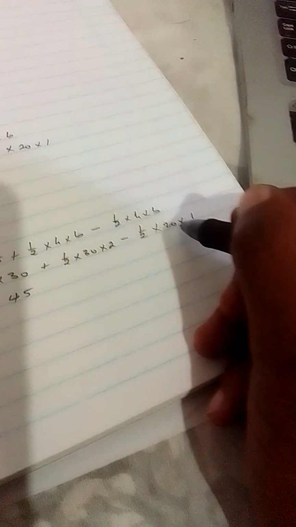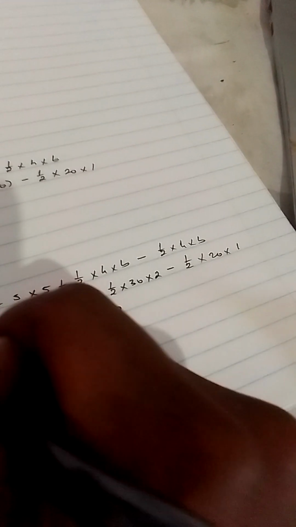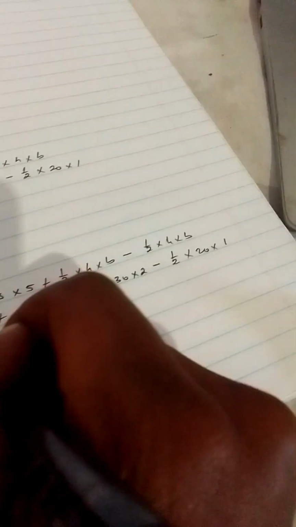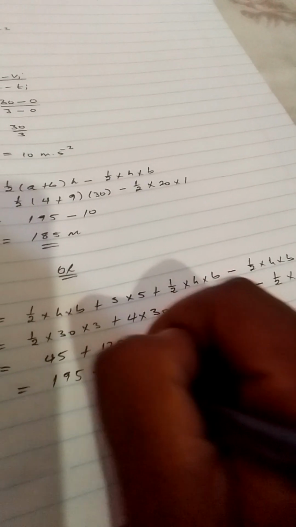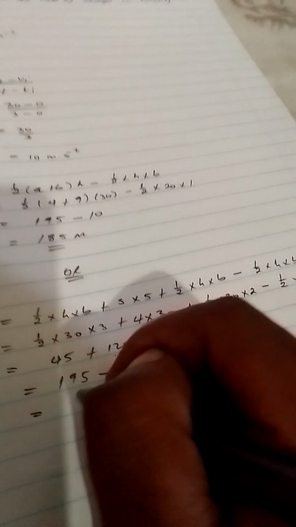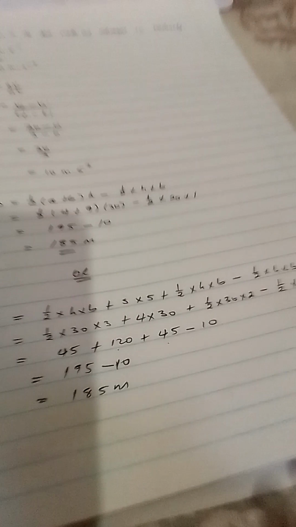Minus 1 over 2 times 20 times 1, which is 10. So 45 plus 120 plus 45 is 210, hmm, in the video it is given as 195, minus 10, so we get 185 meters, which is the same.